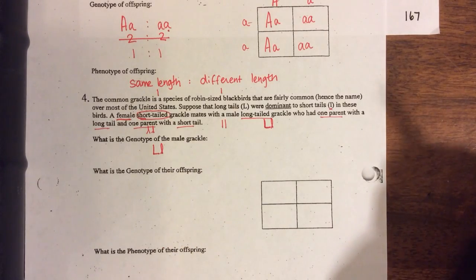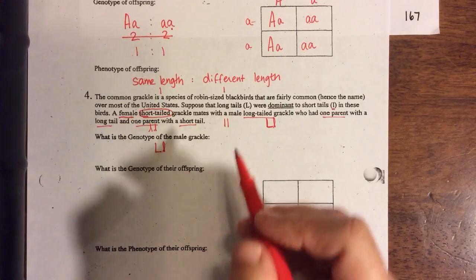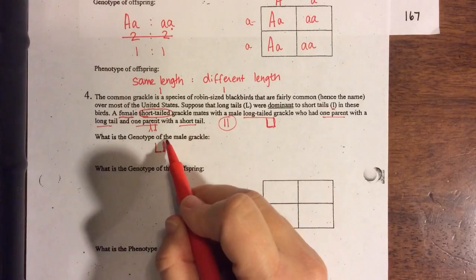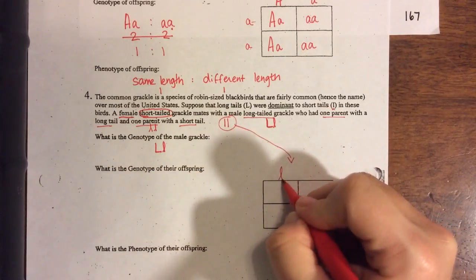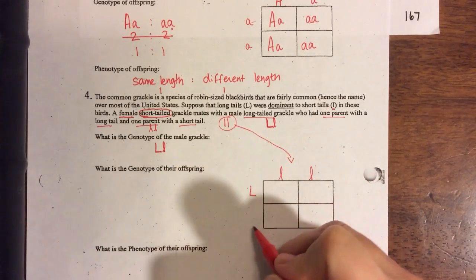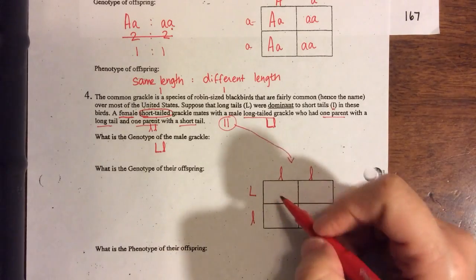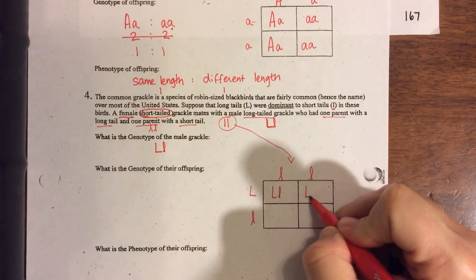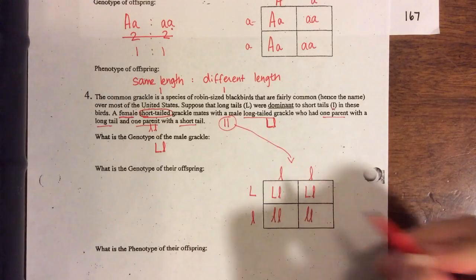Okay. And then what is the genotype of their offspring? Well, we know that this female was short-tailed. So this is the female right here, and then this is the male. So we'll put the female up here. We're going to go little l, and we'll put the male over here. All right. And then we're just going to figure out what's in the Punnett Square here. So we have big L, little l, and then little l, little l.